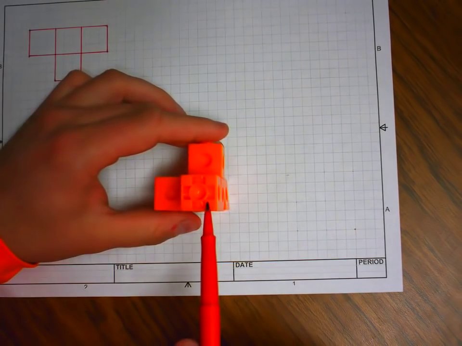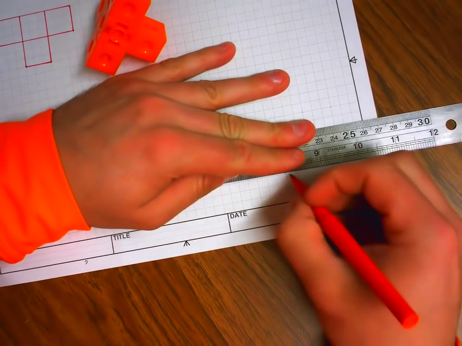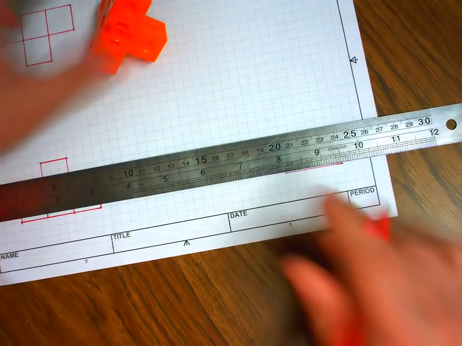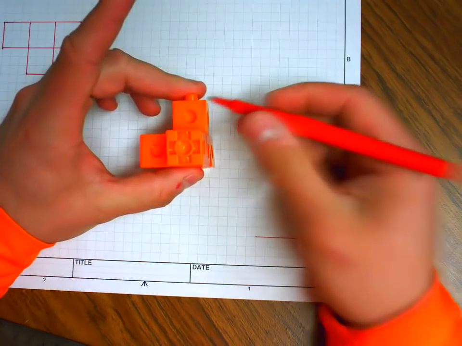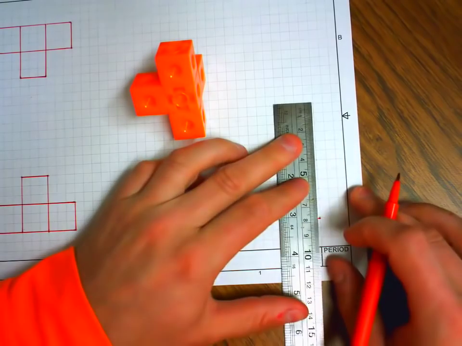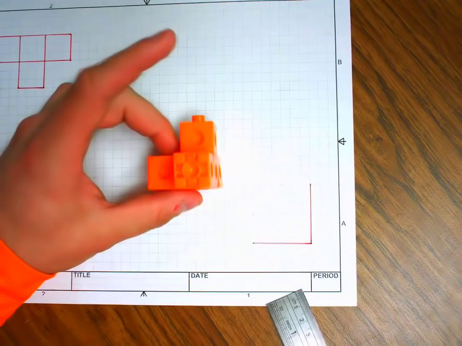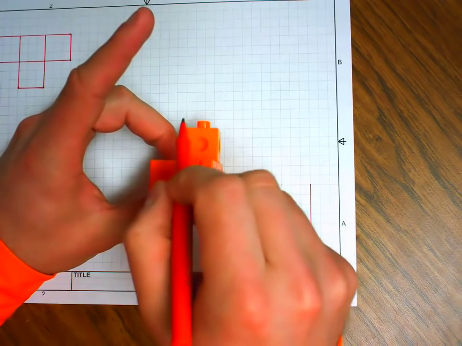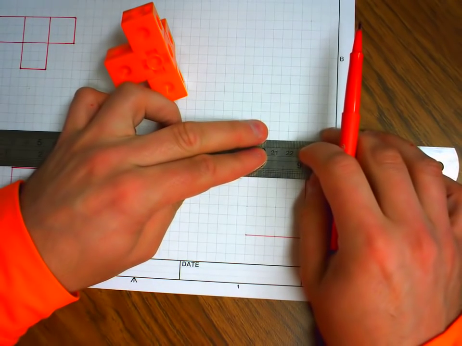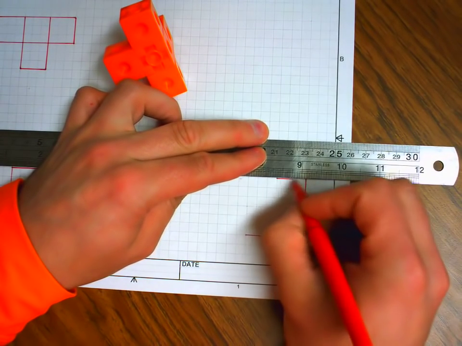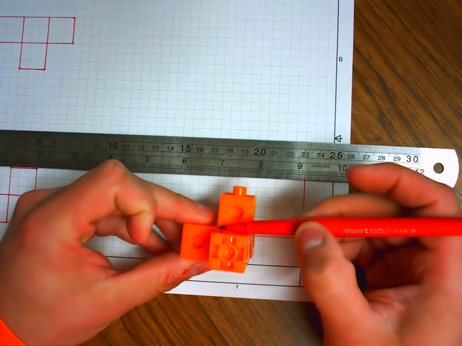So we're going to start from here to here. I'm going to draw towards our corner. All right. Next, we're going to go from here to here up top. And lastly, we're going to go from here to here. From here down.